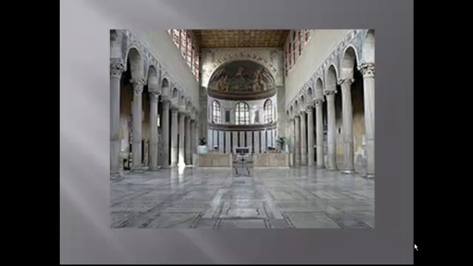Here you see the interior of Santa Sabina. We'll get back to this one again a little later. As a typical Basilican church, what are some of its features? Well, you note the long rectangular or longitudinal nave, the timber roof, the clerestory windows letting in light from above, the apse holding the altar, that's the semicircular space, and the aisles, in this case set off by an arcade.